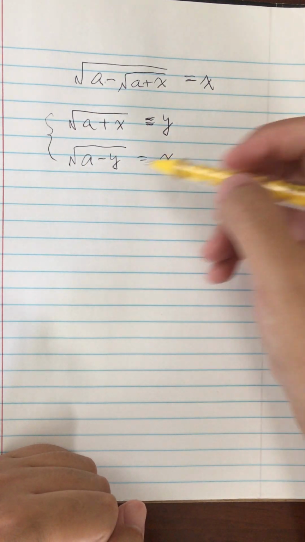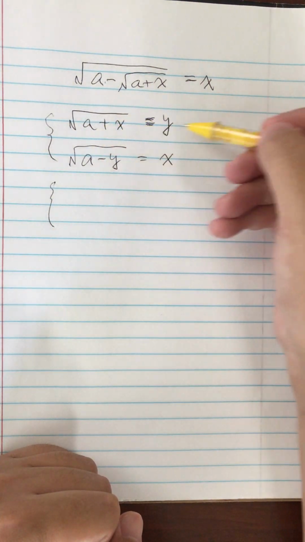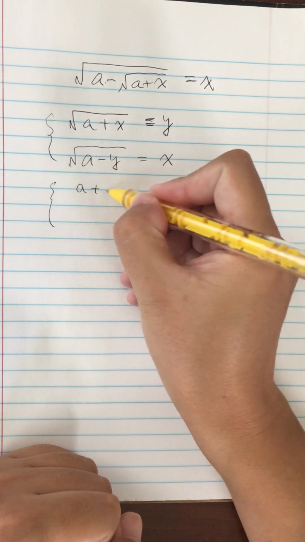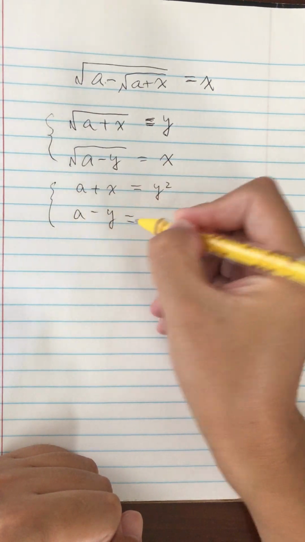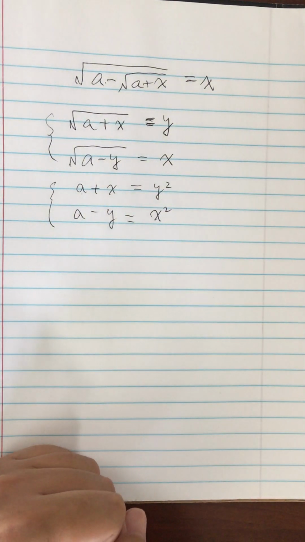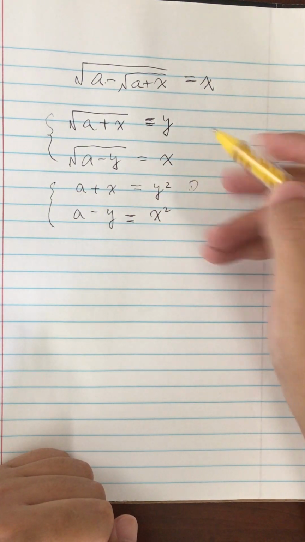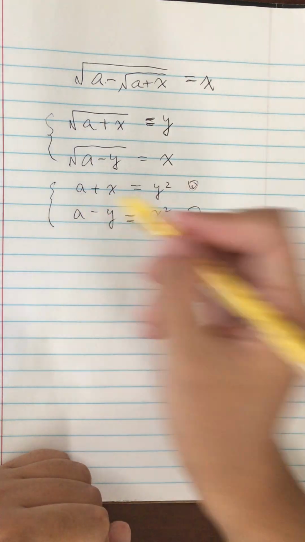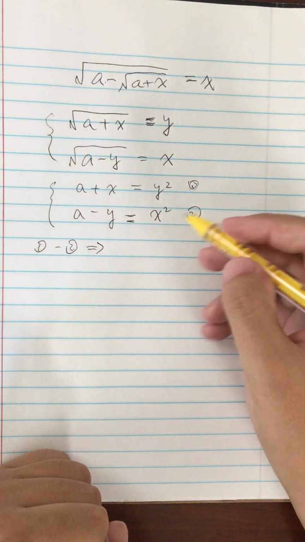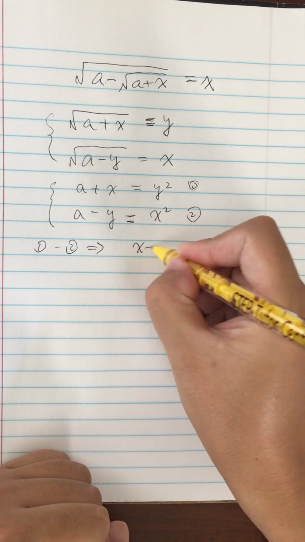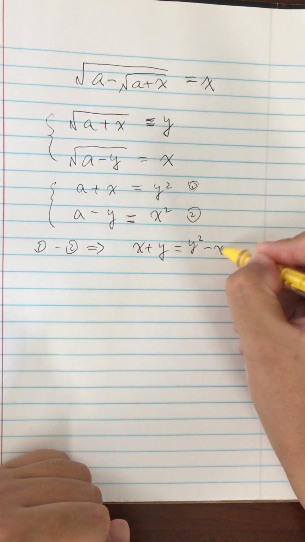So what are we going to do? We can square both sides of both equations. So a plus x equals y squared, and a subtract y equals x squared. Now we can use equation 1 to subtract equation 2, to cancel out the a. So 1 subtract 2, then we end up with x plus y equals y squared subtract x squared.